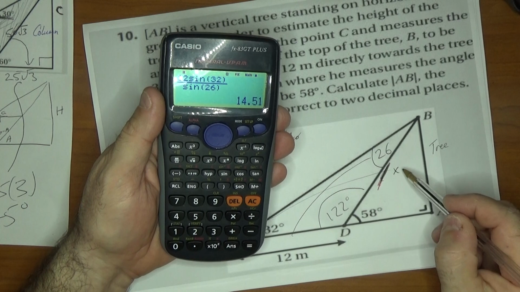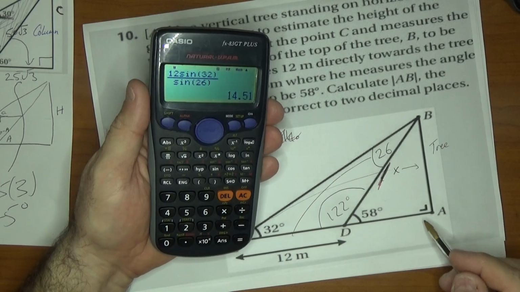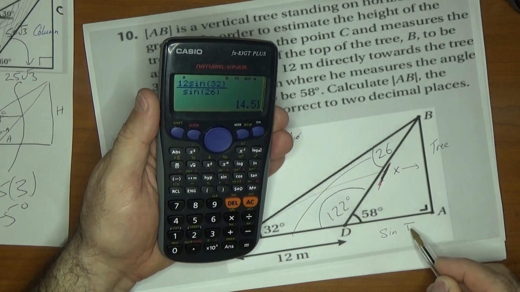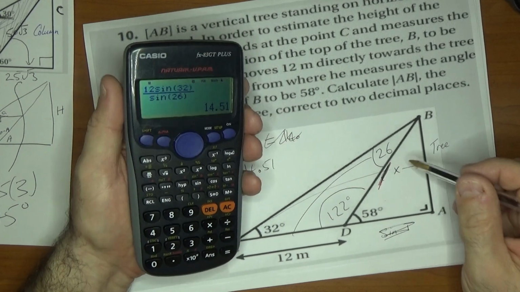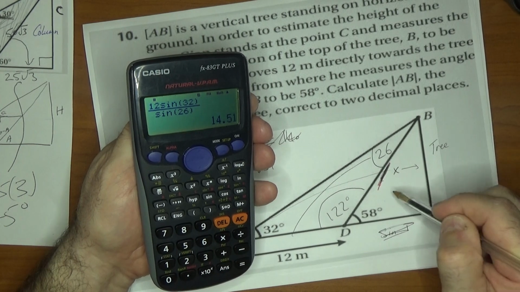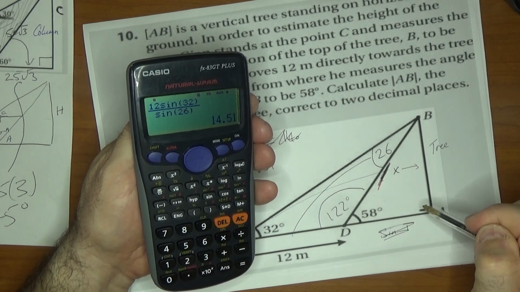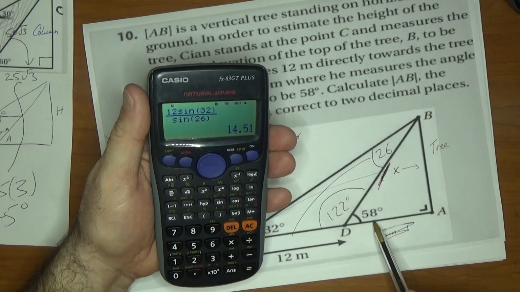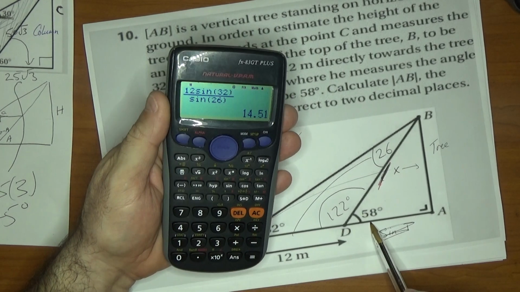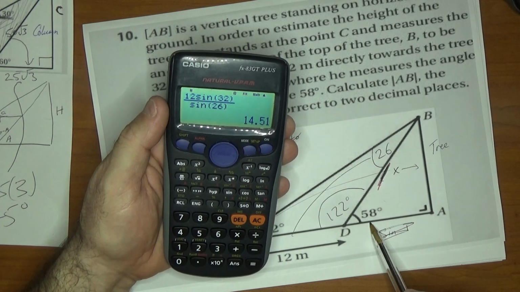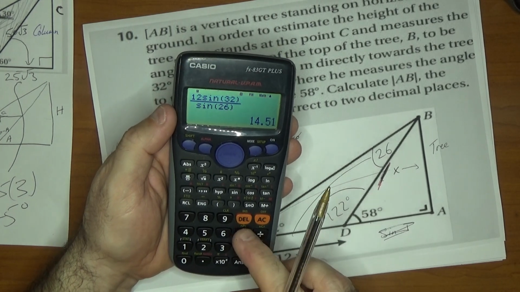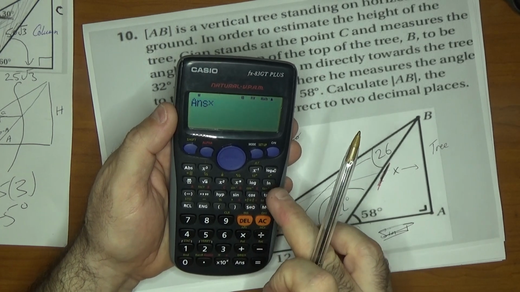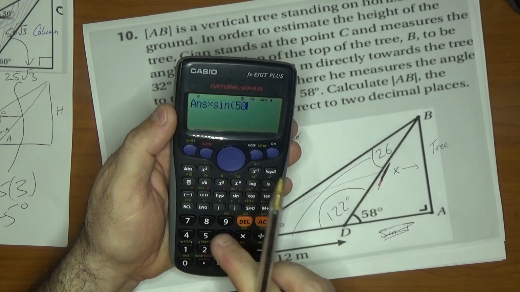Now to go from there to there, because this is a straightforward sine, the sine is equal to the height, the sine of 58 degrees. We know that to go from there to there, you multiply by the sine of 58 degrees. So I just want to take my 14.51 and multiply it by the sine of 58 degrees.